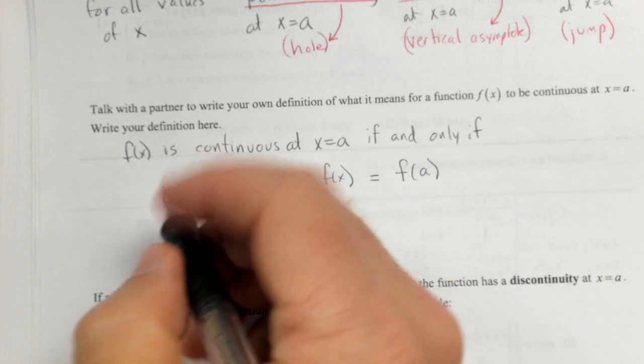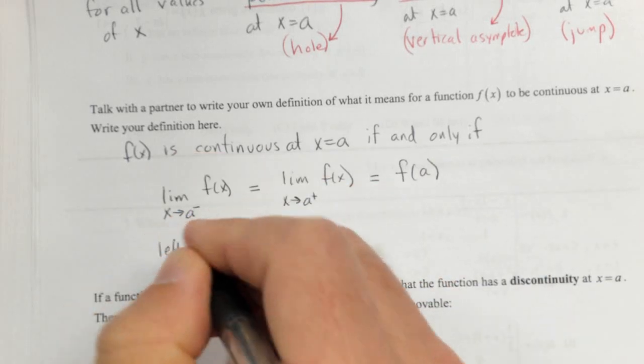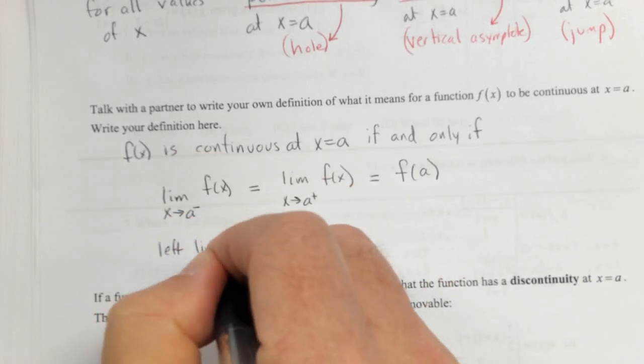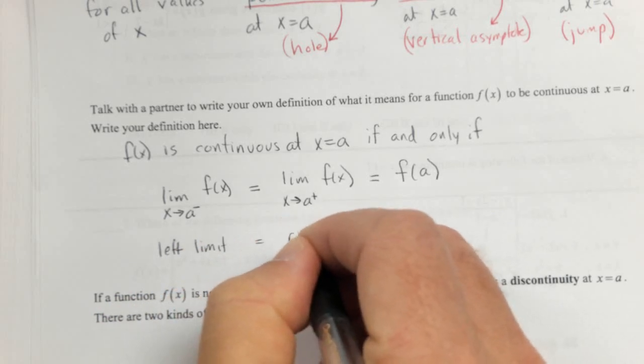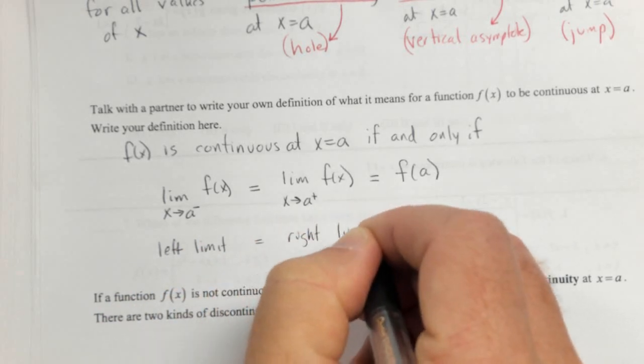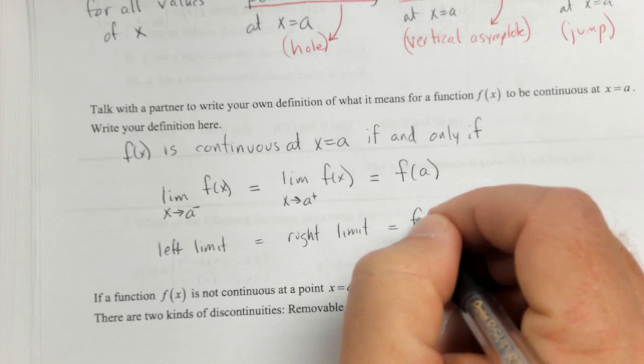So that's the formal looking thing. The more like informal thing that most people remember is that the left limit needs to equal the right limit needs to equal the function value.